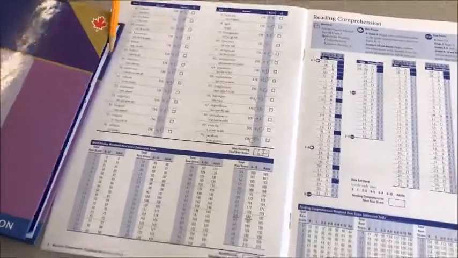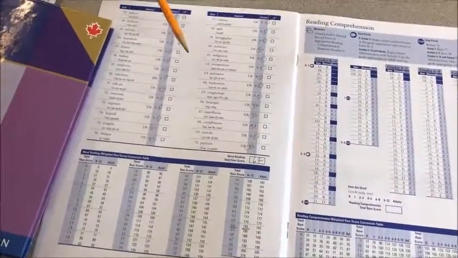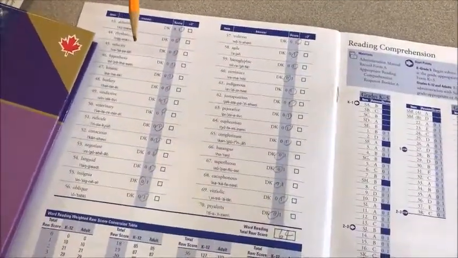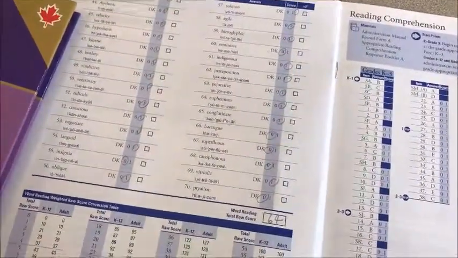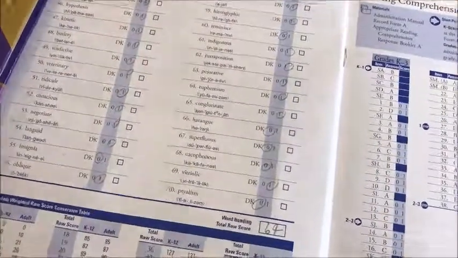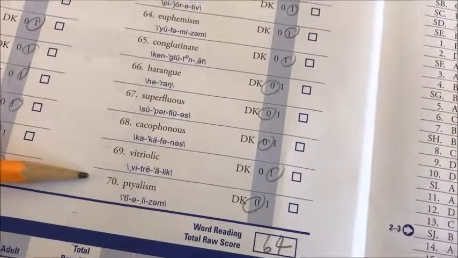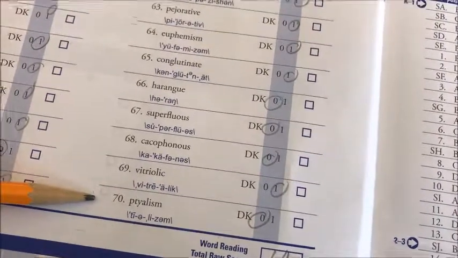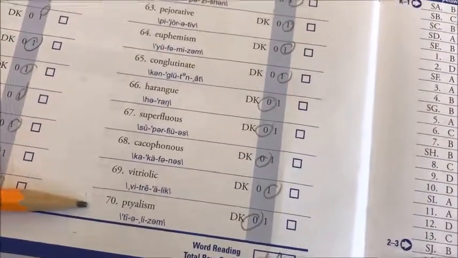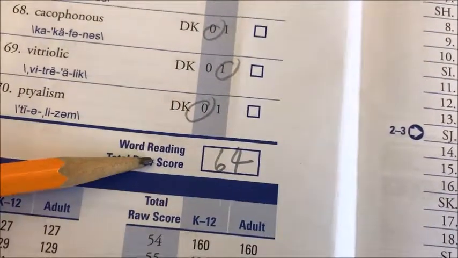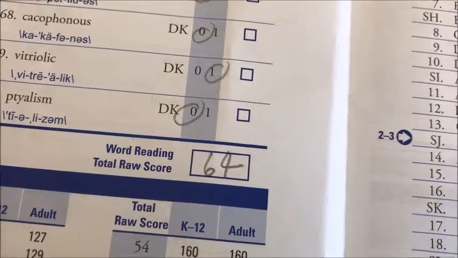So Morgan has completed her word reading card, and we are going to find out now where she's at in terms of her word reading. If you notice here, she made it all the way down to 70, and she got a few wrong, not too many. So we add up all of the ones that she got right, and she actually got a word reading total raw score of 64.